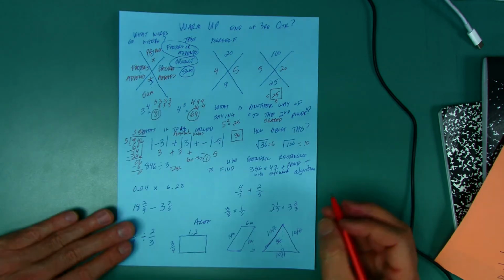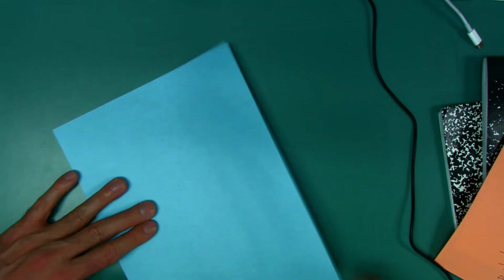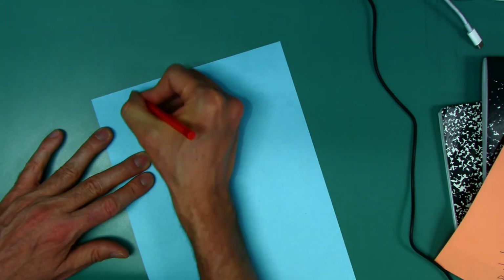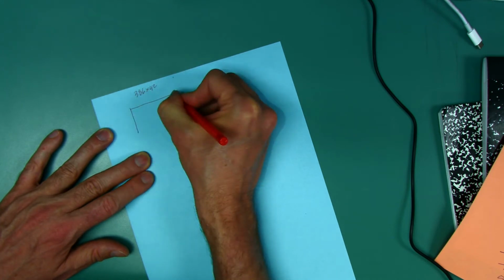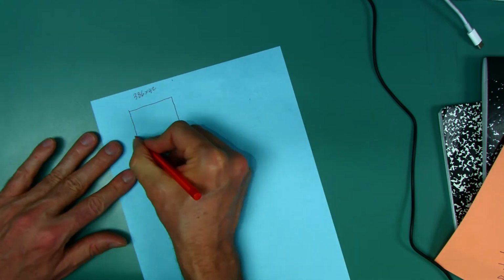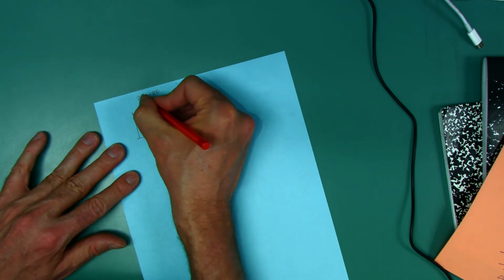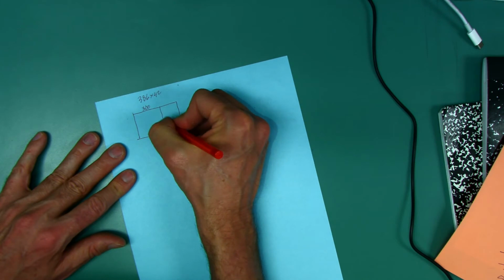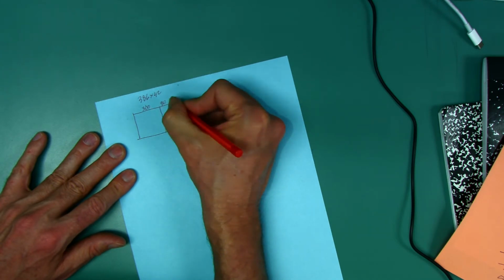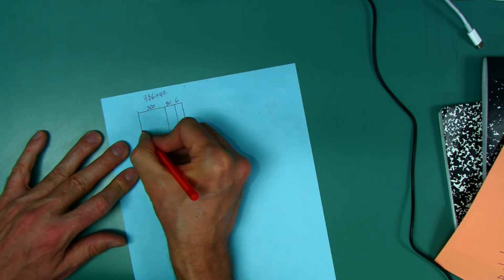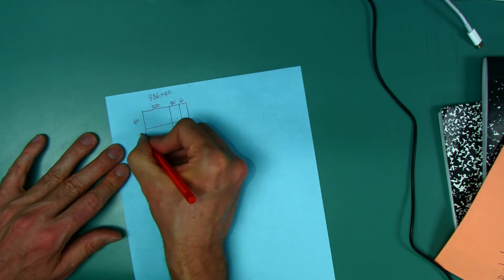Okay. Now, generic rectangle, 386 times 42. Let's do that on the back. Okay, so I got 3 digits times 2 digits, right? So I'm going to have 3 hundreds because that's 300. 80 is 8 tens, right? And 6 ones. And here I just have 2 digits. I have 40 and 2.